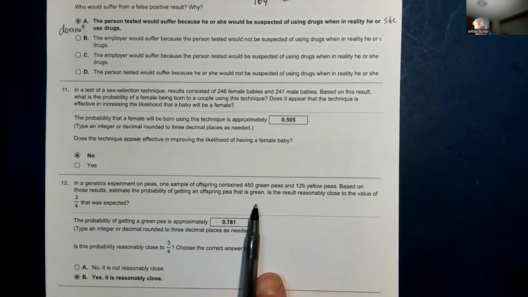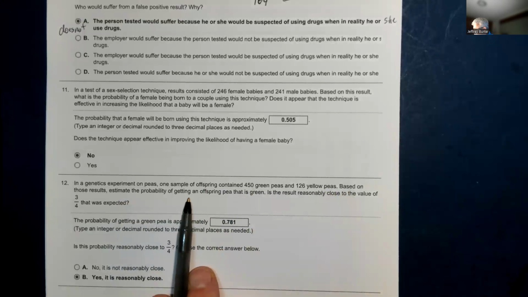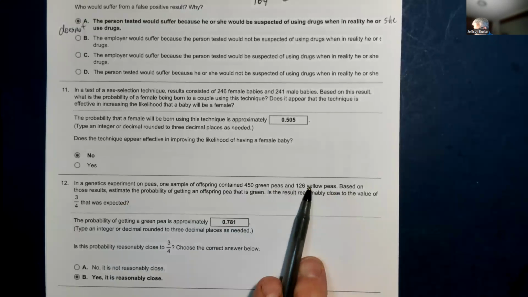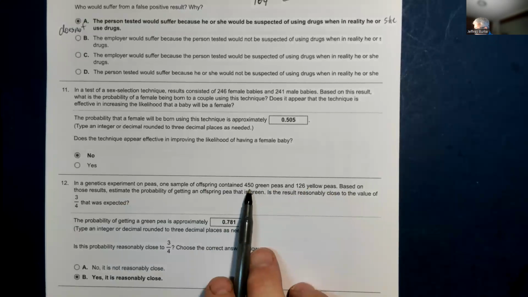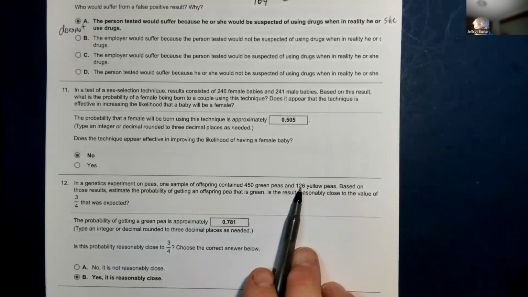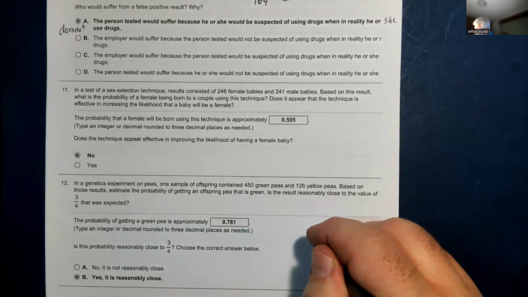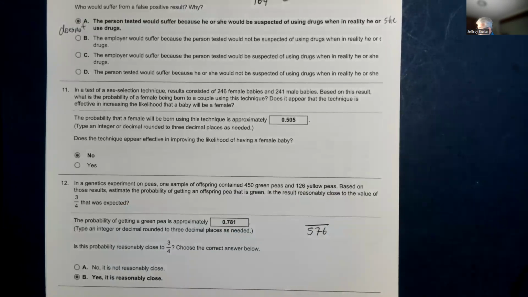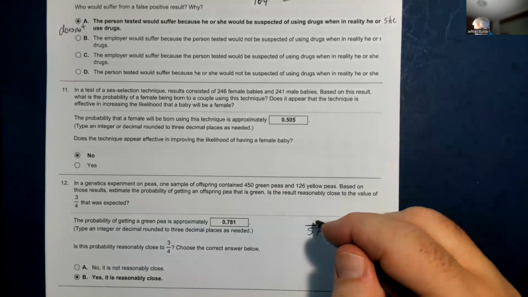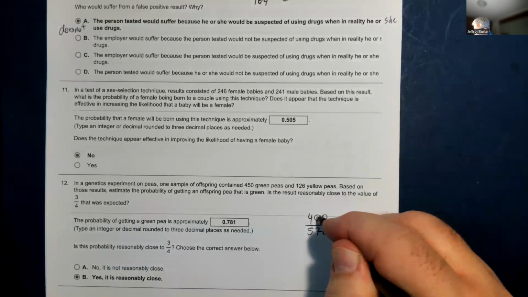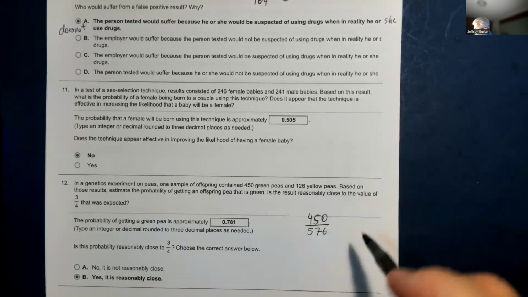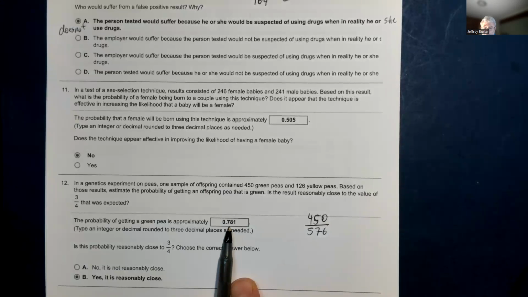What we want to do in this question is find the probability of getting an offspring pea that is green based on what we have here. So how many total do we have altogether? It's 450 plus 126, so the total is 576. The portion that is green is 450. If I take 450 and divide it by 576, that gives me 0.781. Now they ask a question: is that probability reasonably close to 3/4?